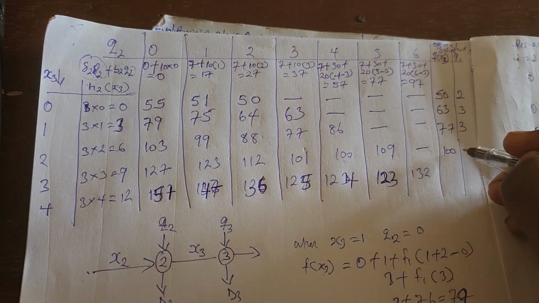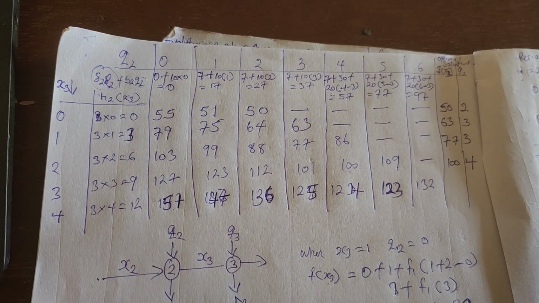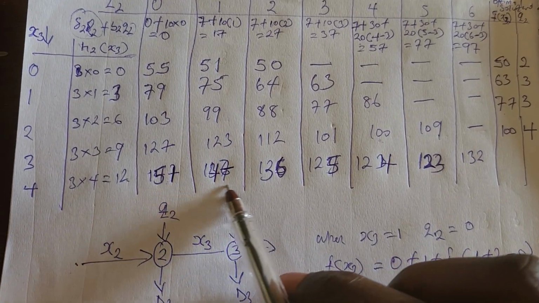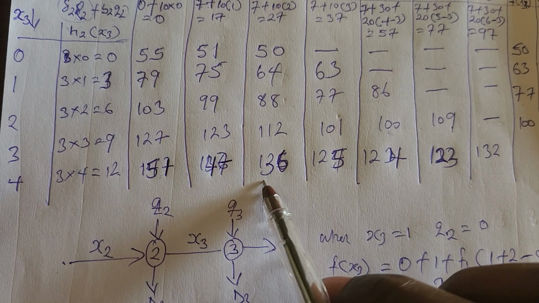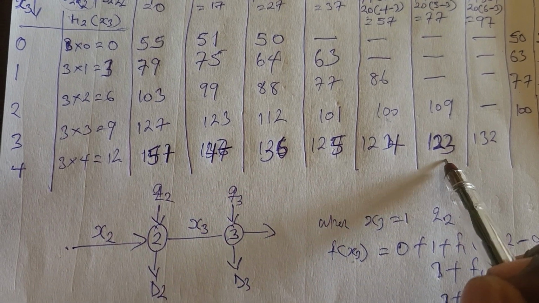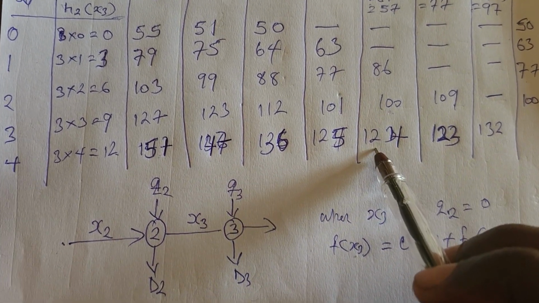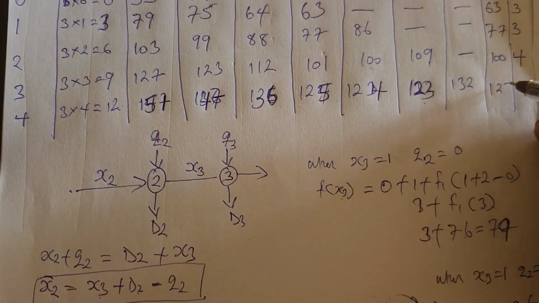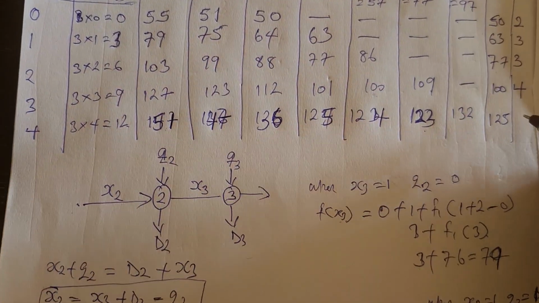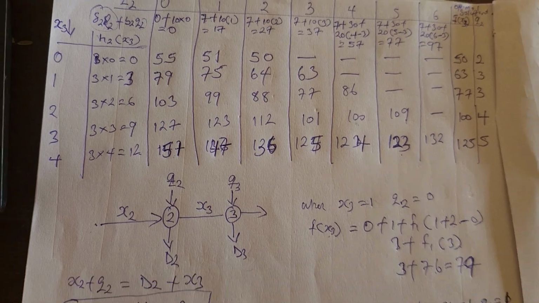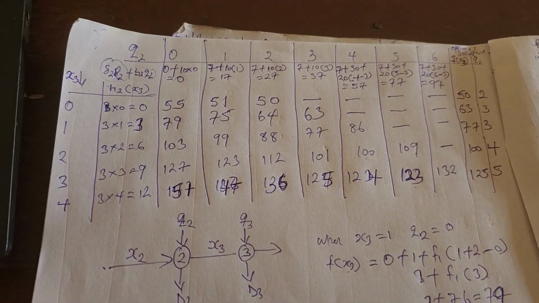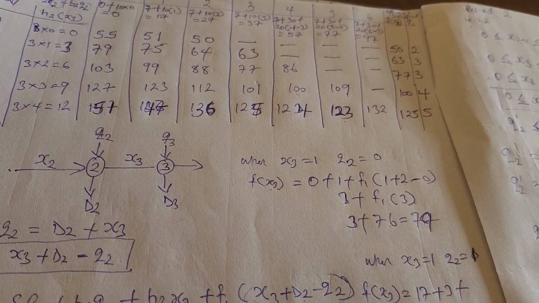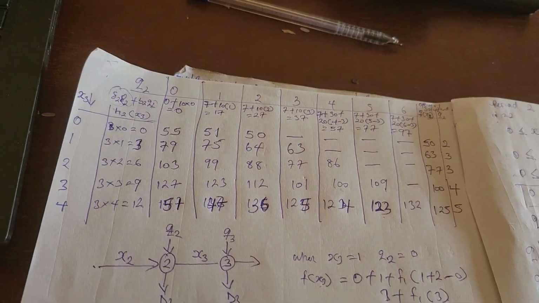At quantity 4. So the next one here, the minimum cost here is, sorry, 123. That's 123. At what quantity? Quantity 5. So we are done populating the table. So right now we proceed to the next table for period 3.